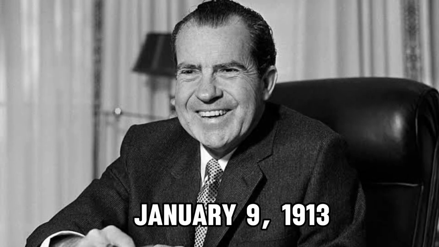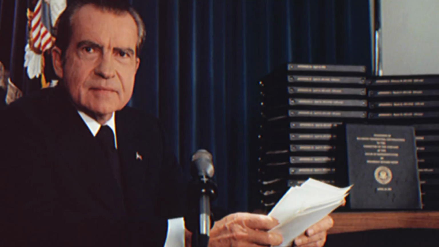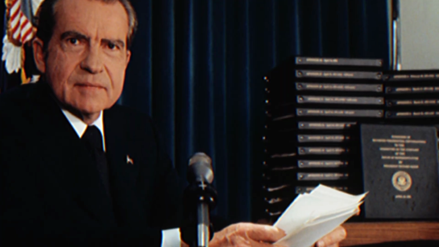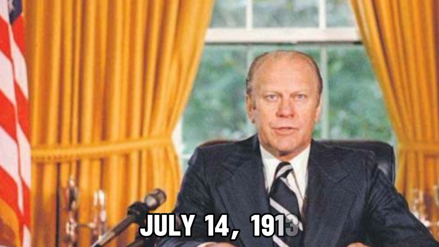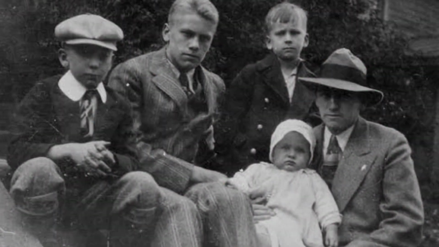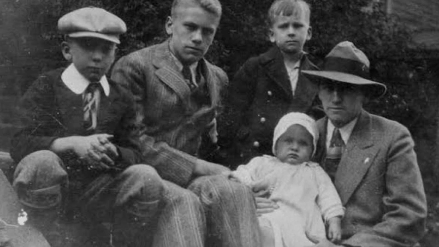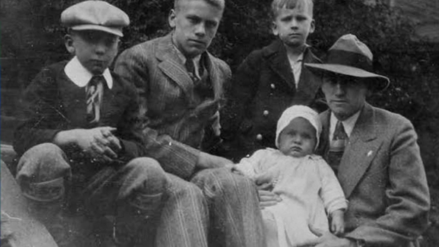Richard Nixon, born on January 9, 1913, also during Woodrow Wilson's presidency, grew up in a modest Quaker family, shaping his resilient yet controversial political career. Gerald Ford, born on July 14, 1913, during Woodrow Wilson's presidency, was adopted and raised in Michigan, where he developed a reputation for honesty and integrity.